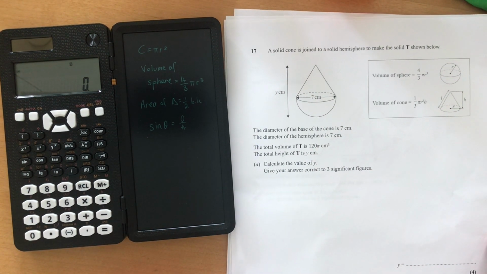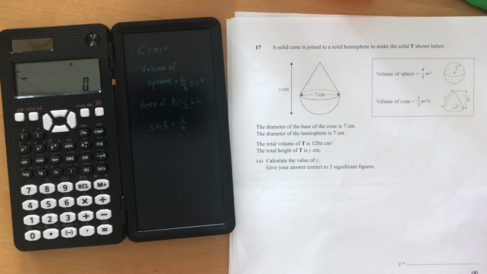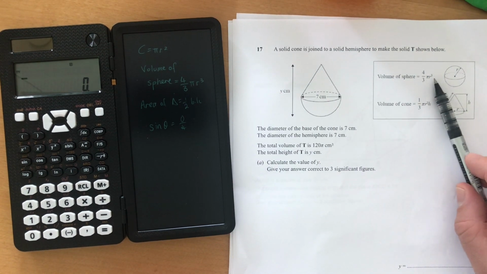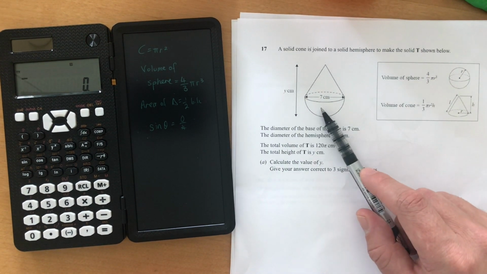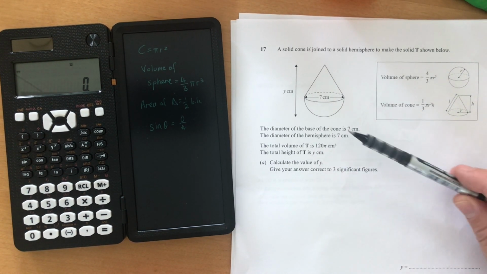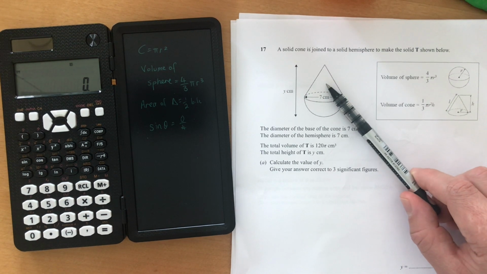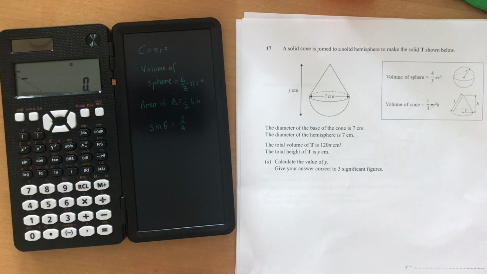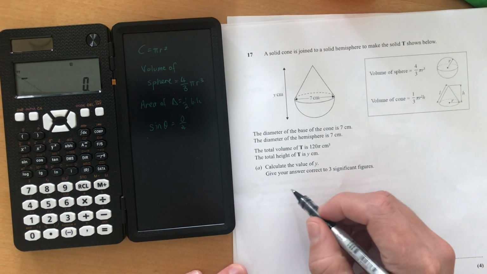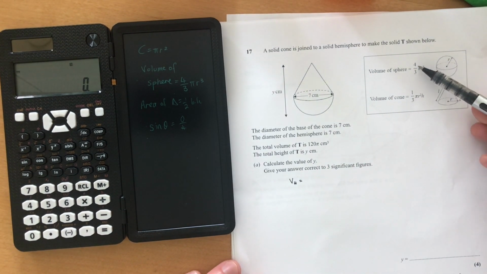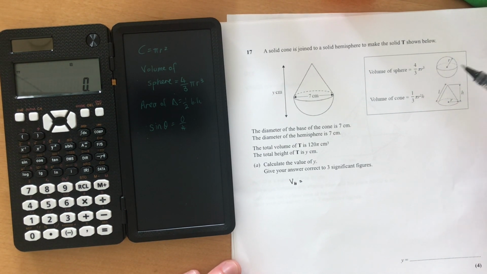Okay, so where to start here? Well, we have the radius of the hemisphere, and that's all we actually need to work out the volume of the hemisphere. So we can start by working out the volume of the hemisphere, and that should allow us to then find the volume of the cone and then work out y. So starting off with the volume of the hemisphere, let's call that VH. That's going to be, now would it be 4 on 3 pi r cubed? If that's the volume of a sphere, we want half of that.